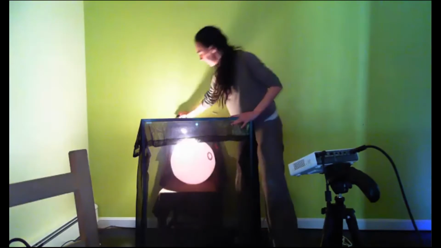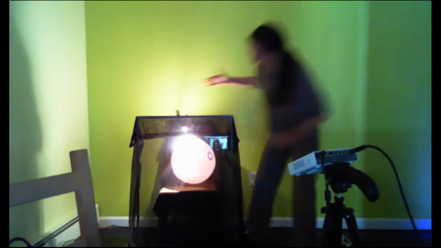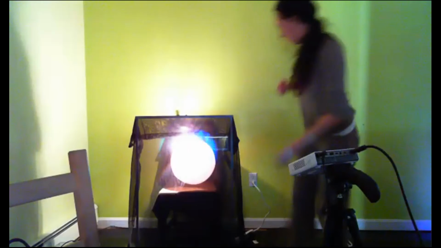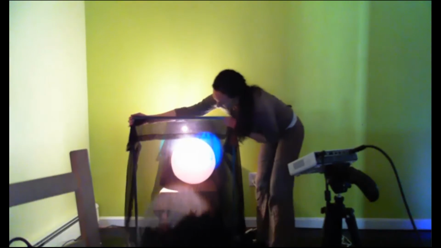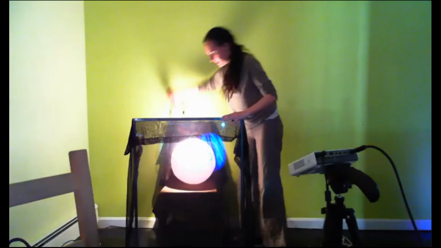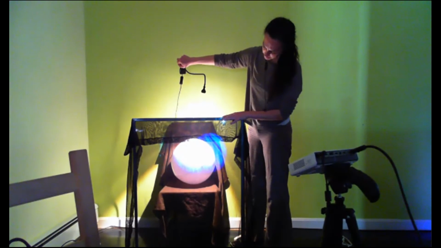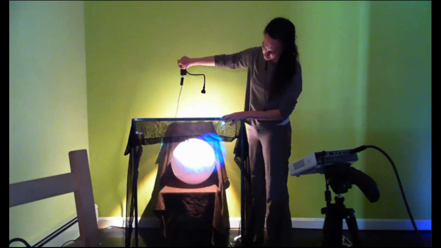Let me rewind that. Let's make it number 1. So now we have the object in the background, the scrim in the foreground, and a different color surface.